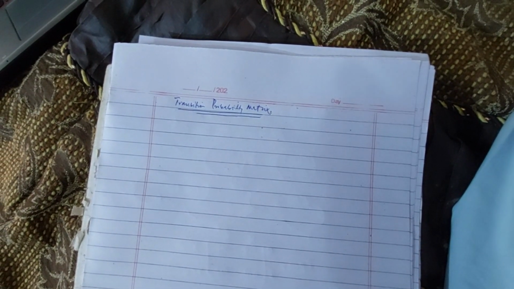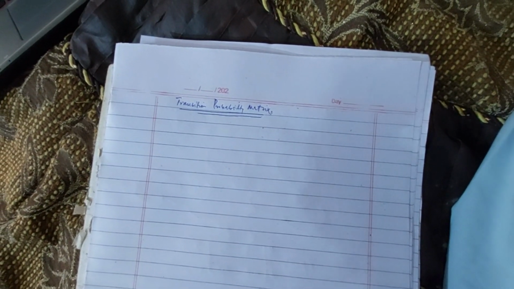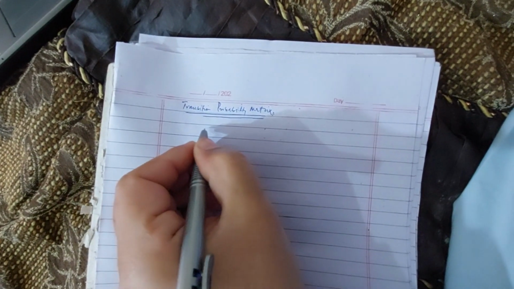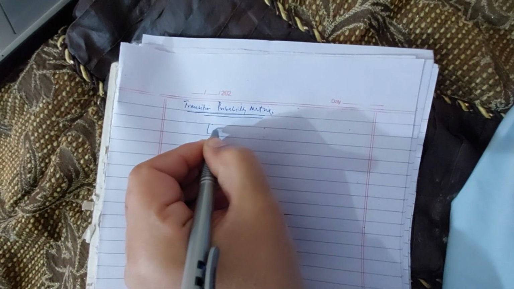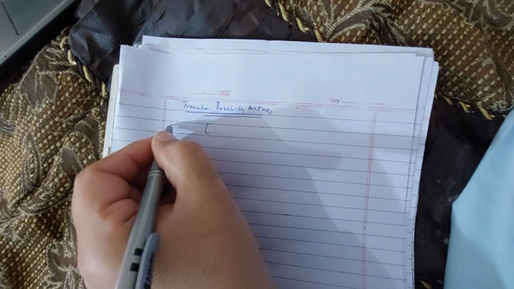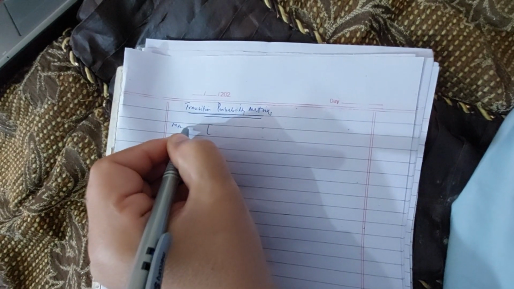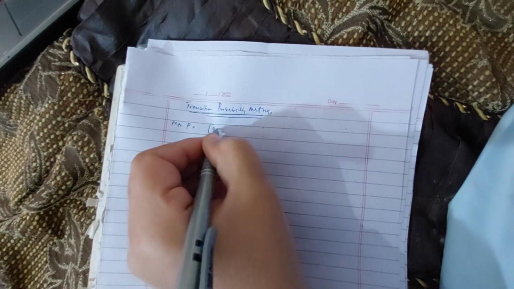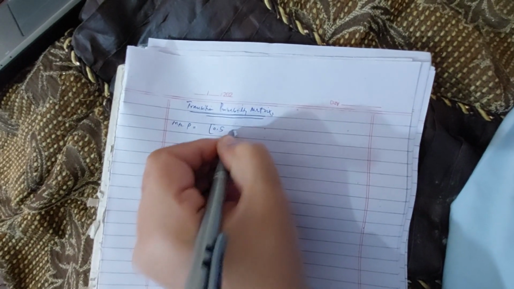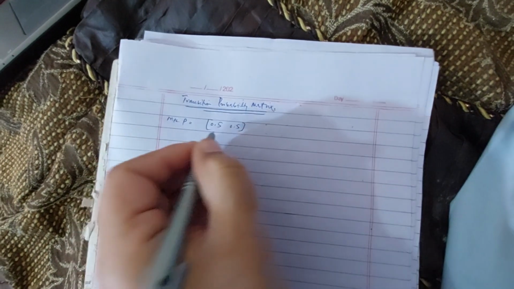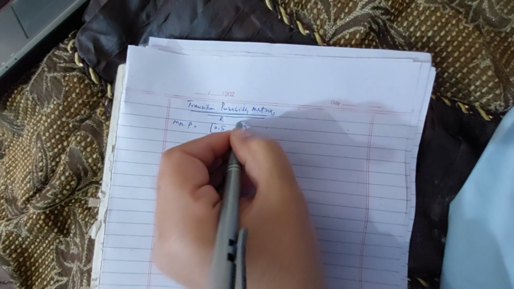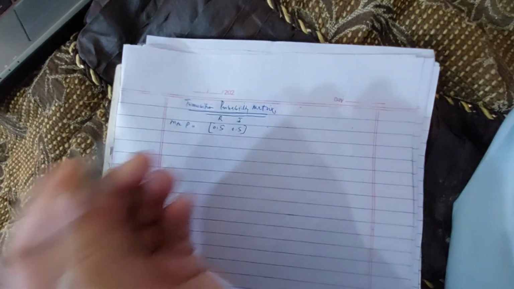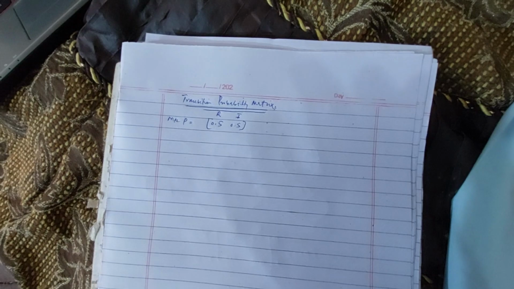For example, if a system has 2 states, like the machine running or idle, the initial probabilities are 0.5 and 0.5. There are 50% chances that the machine is in running condition and 50% chances that the initial condition is idle.